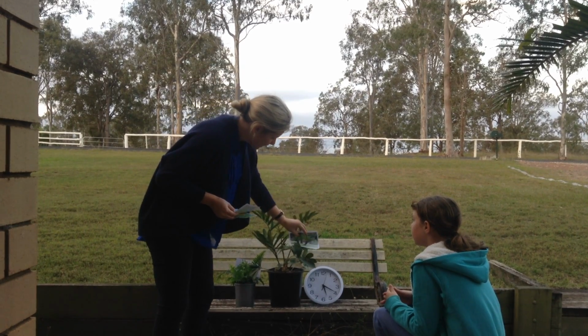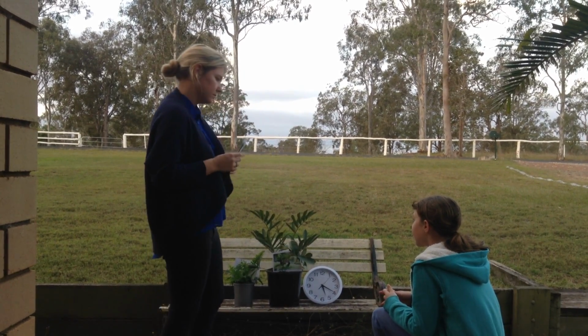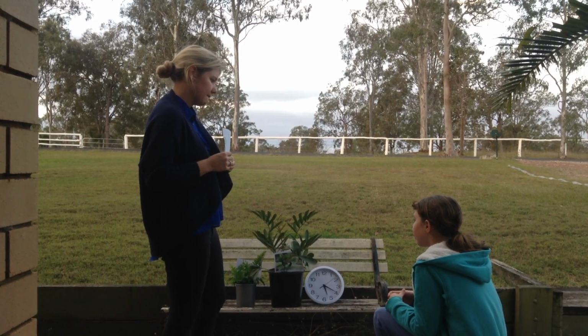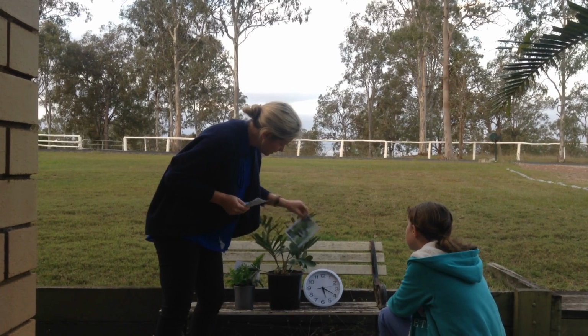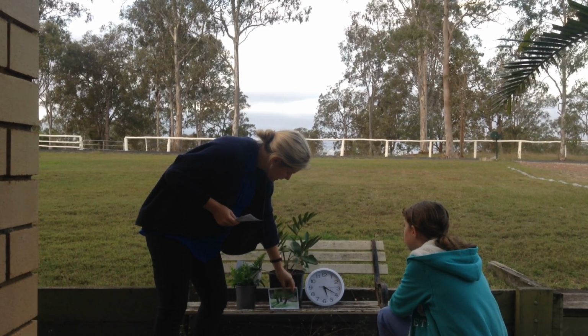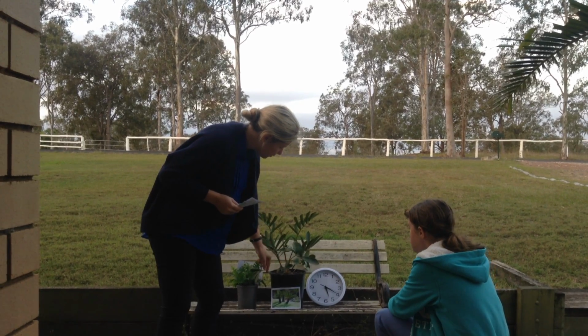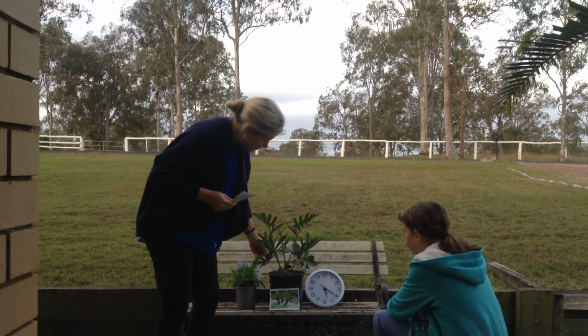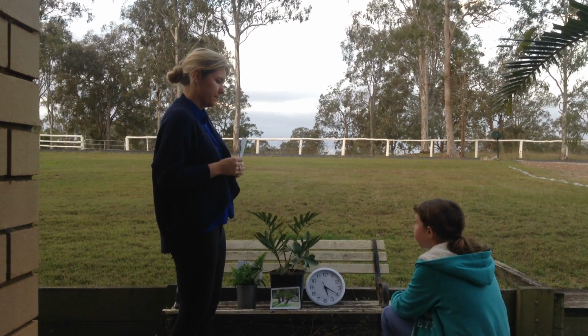This one's the cycad. Now, how did you decide that it's a cycad? Well, it doesn't have branches. No, it has one big trunk developing down the bottom, and they're all coming off the one level of it. Yes, there's some smaller ones, but they're all coming from the same position, aren't they?